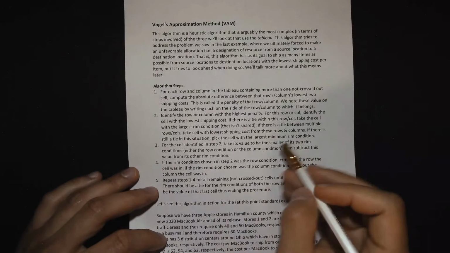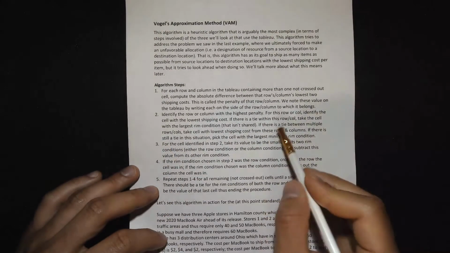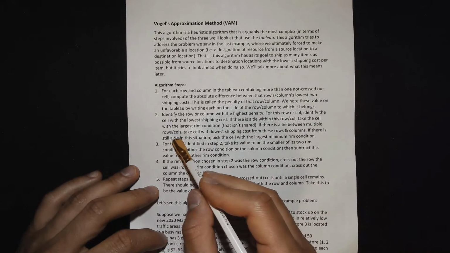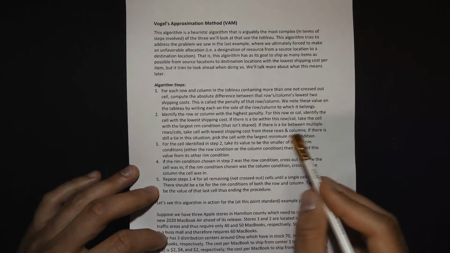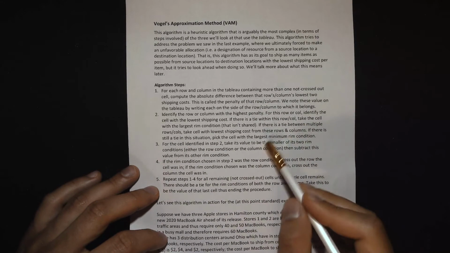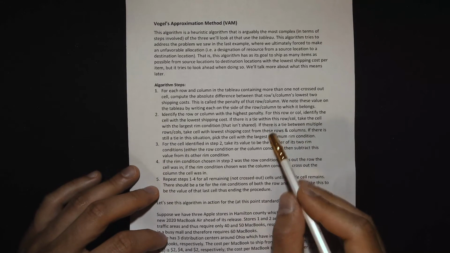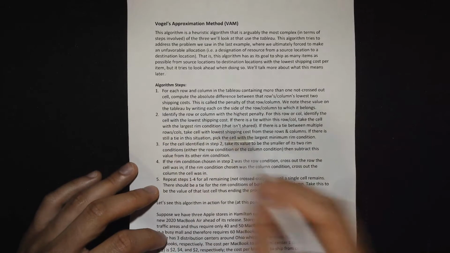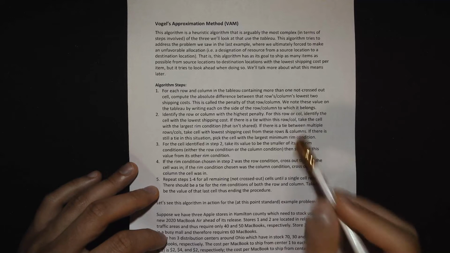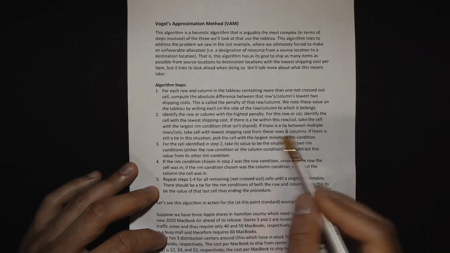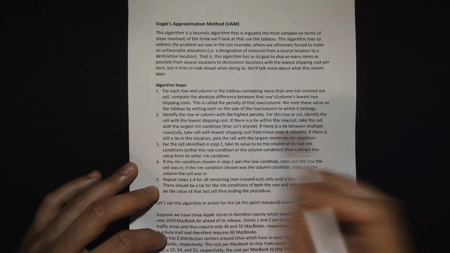So, in the case that there's a tie between multiple rows and columns, we take the cell with the lowest shipping costs from these rows and columns. This is different from the statement of the second step of this algorithm in the previous video. I'm not going to reiterate what that was because I want you to remember this. Just bear in mind that this is what we need to do.